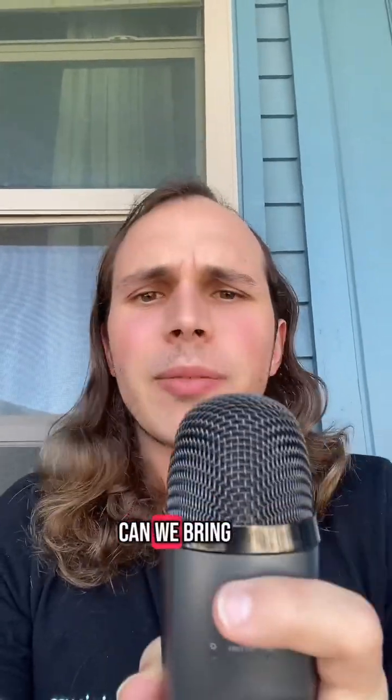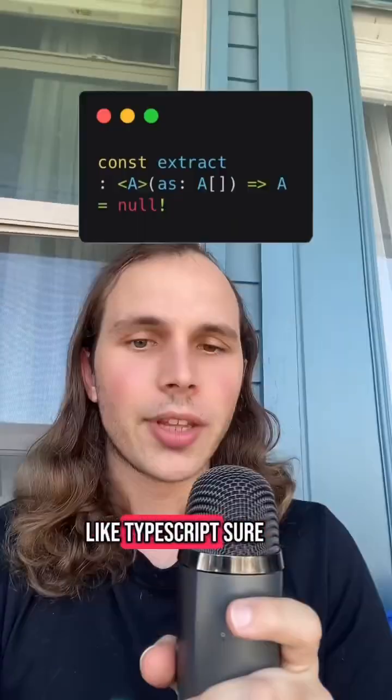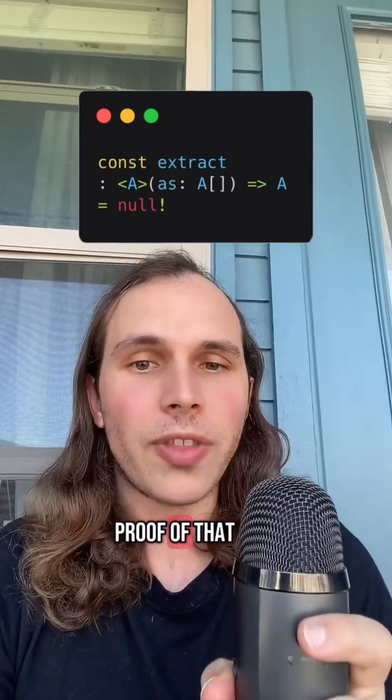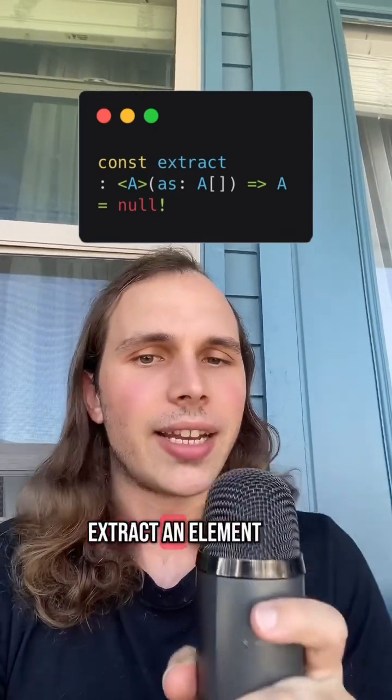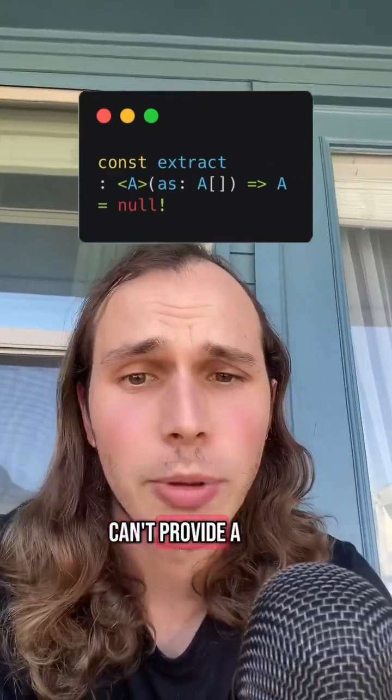So what gives? Can we bring this logic down and also talk about axioms in a more conventional language like TypeScript? Sure we can. Look, it says that every array is non-empty, and it provides proof of that by promising to extract an element from an array of A's. Now this axiom is false, so obviously we can't provide a proof of it.